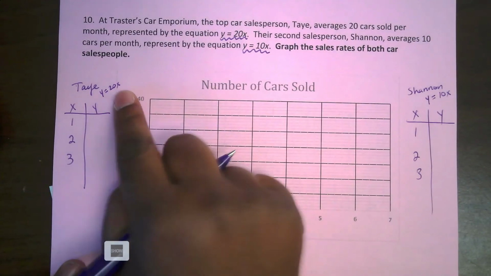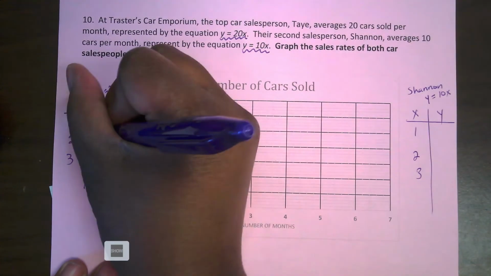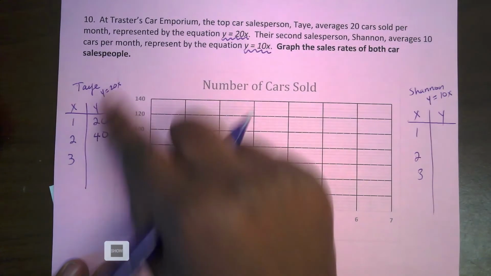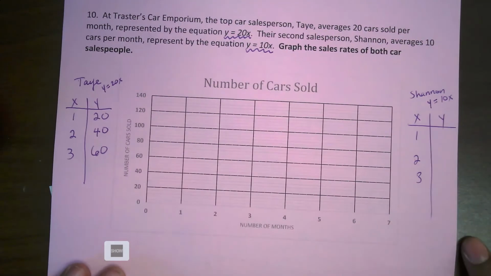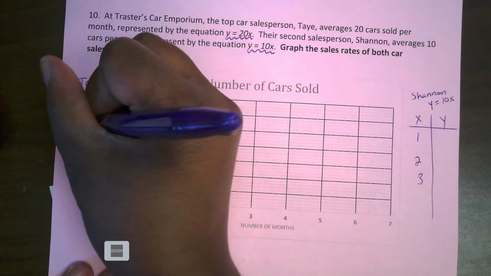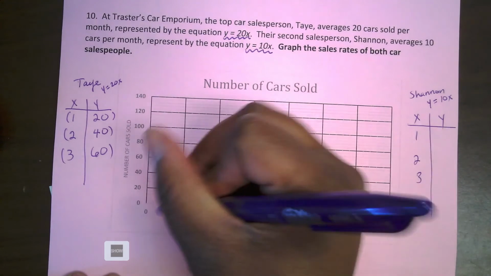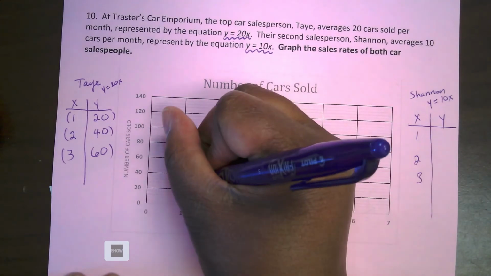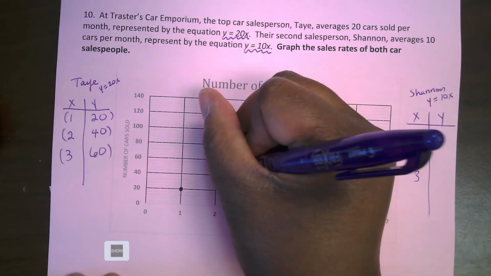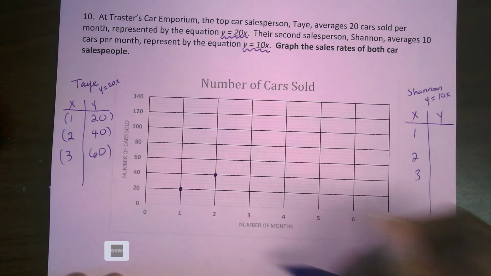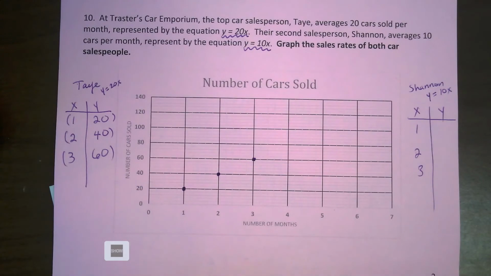When x equals 1, y equals 20, because 20 times 1 is 20. When x equals 2, y equals 40, because 20 times 2 is 40. When x equals 3, y equals 60, because 20 times 3 equals 60. So now I have my ordered pairs, my x comma y's, so that I can graph. So the first point is 1 comma 20. So I'm going over to 1 and up to 20. Now I'm going over to 2 and up to 40. And now I'm going over to 3 and up to 60. So that is Tay's line.